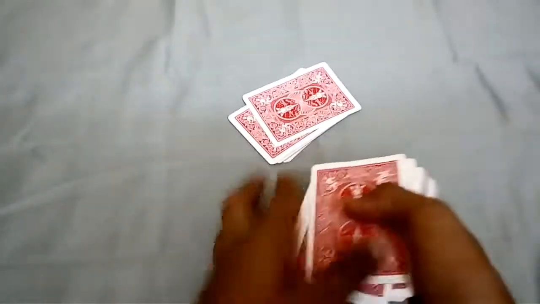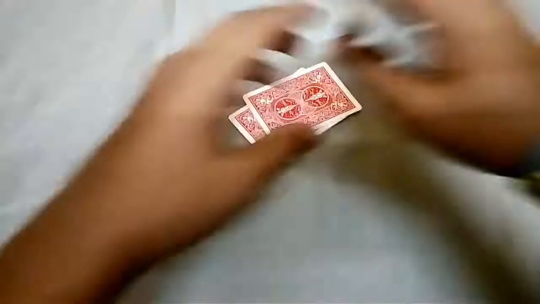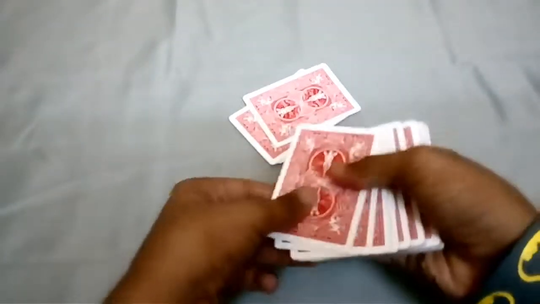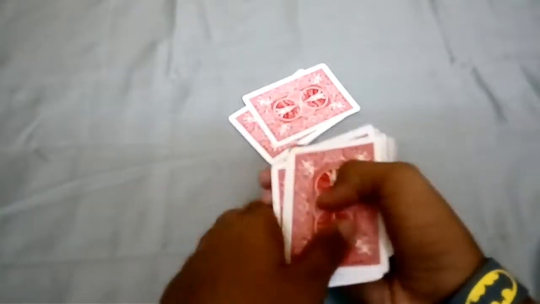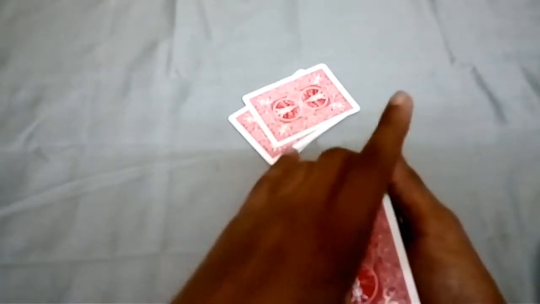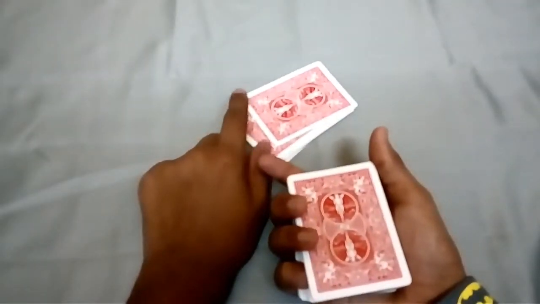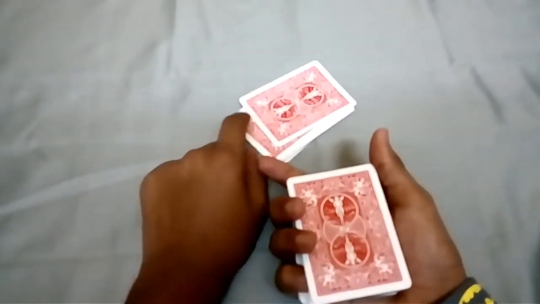If you're doing this in front of a crowd, just pull your hands back like you're doing some gestures and take a pinky break above the 3 cards. If you do the same thing when you have a lot of spectators, they won't notice this because they'll be seriously focused on counting the number of cards present in this deck.